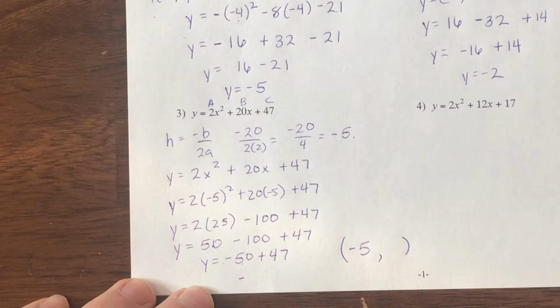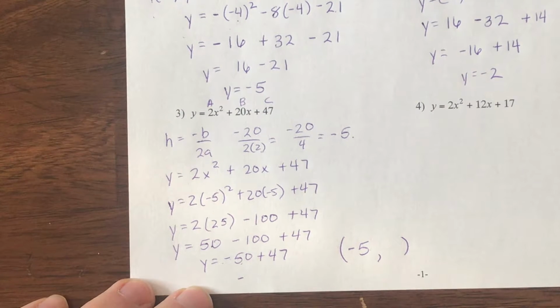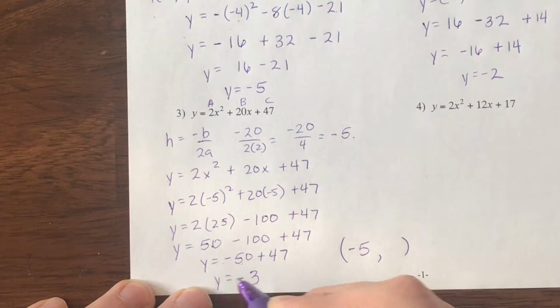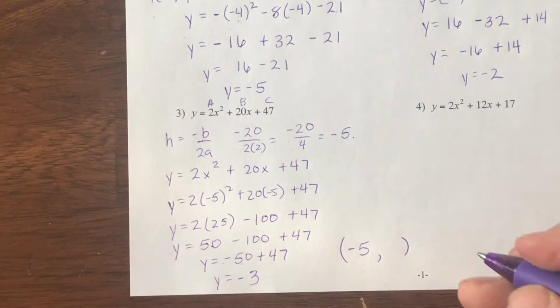Let me double check that. I feel like I'm looking at that totally wrong. Yeah, that's right. Y equals -3.